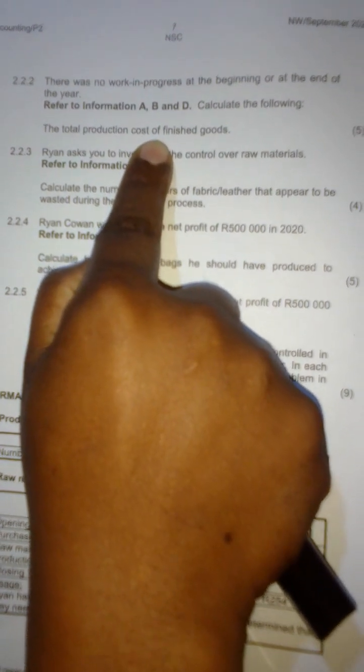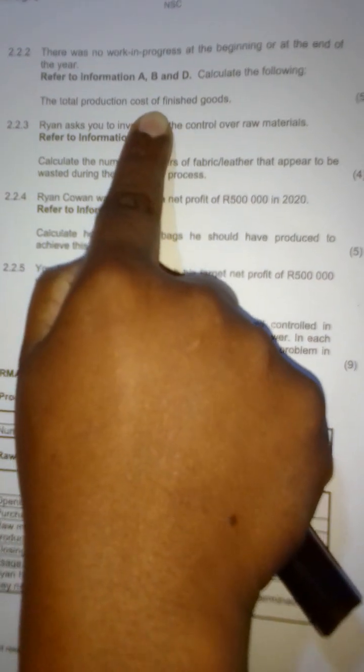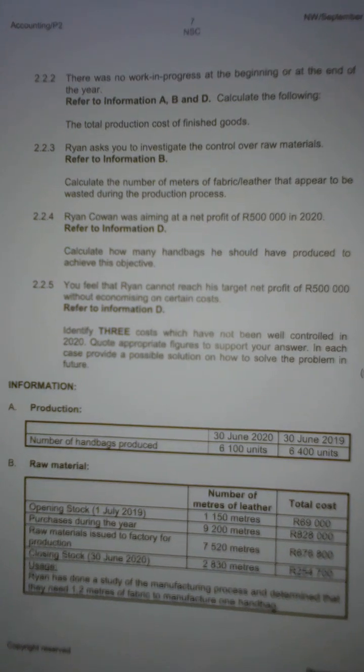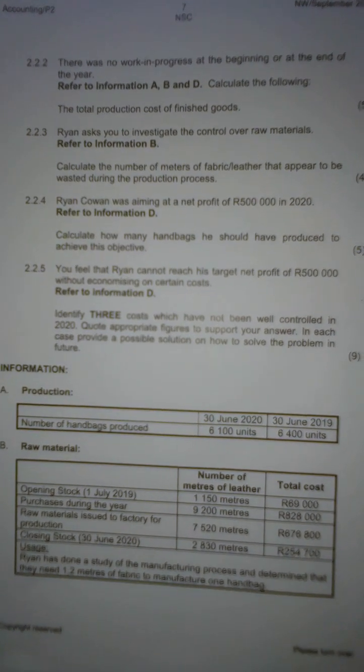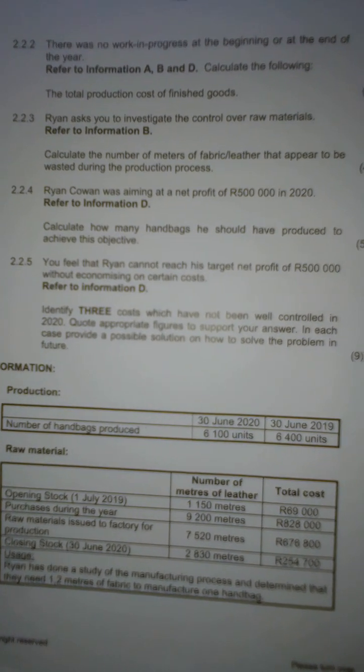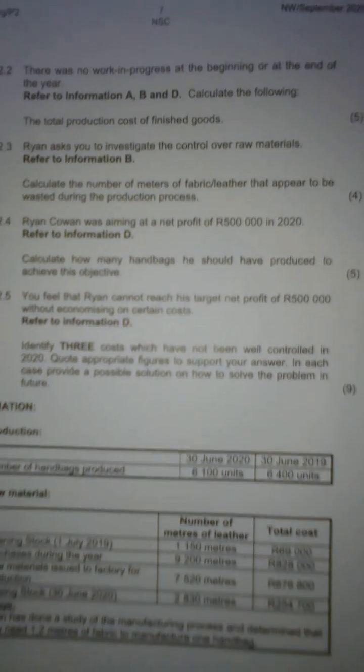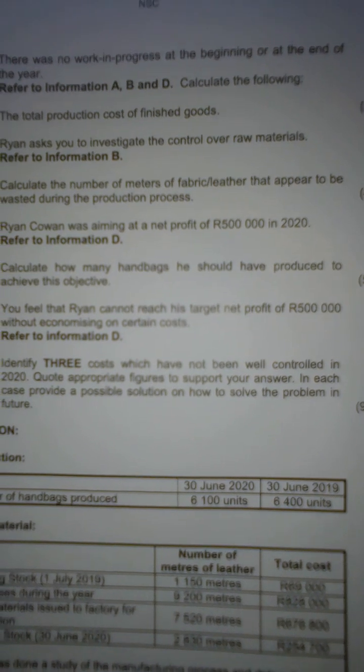So if there is no work in progress, we are simply going to look at the prime cost. We add the total factory overhead costs to get our total cost of finished goods. So in other words, you remember how to calculate the prime cost. The prime cost we calculate as direct labor plus direct material, and then we add the factory overhead. We get our total production cost of finished goods.